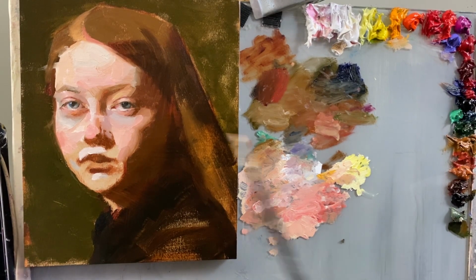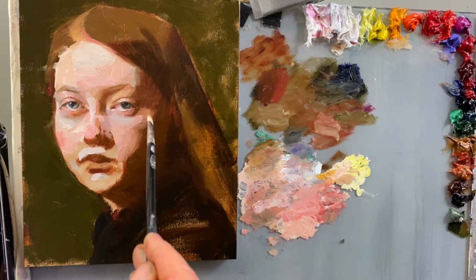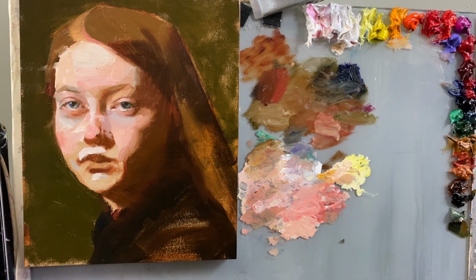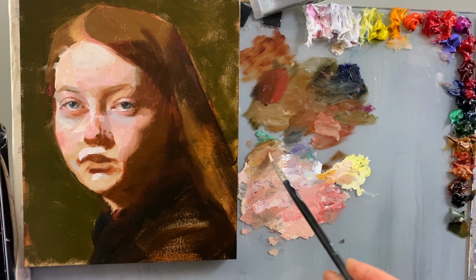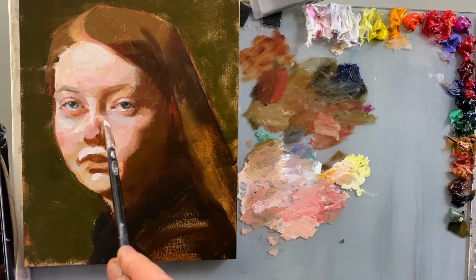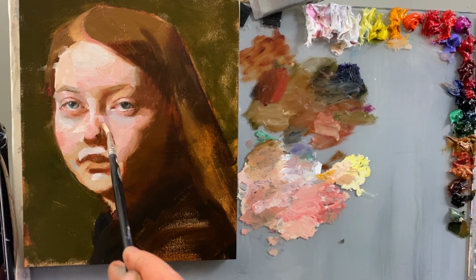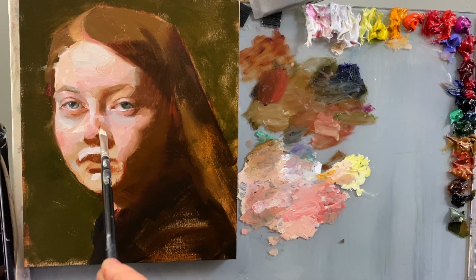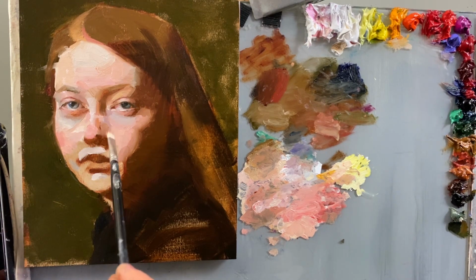I place it next to my shadow shape. And that's that. With the same transition, I think I'm going to add a little bit into the reflective light on the nostril. Open that up.